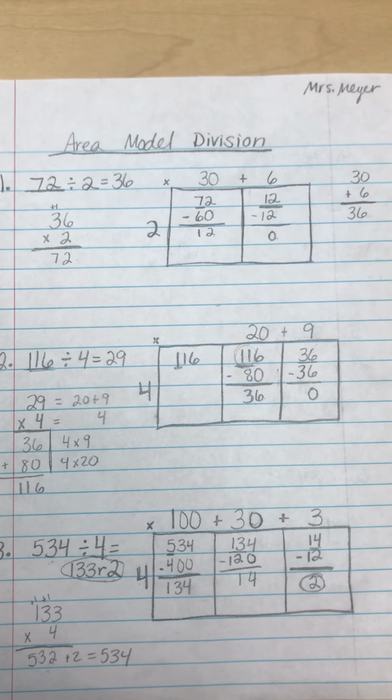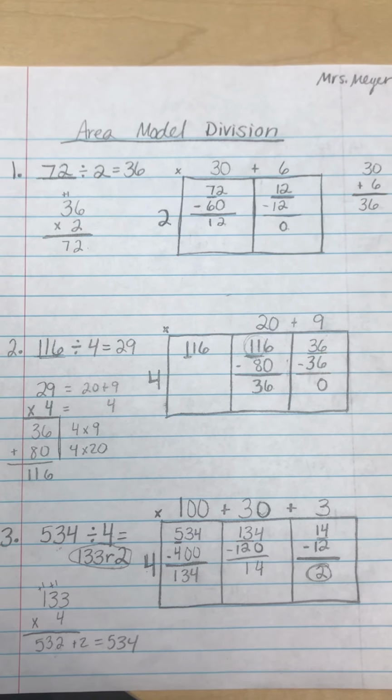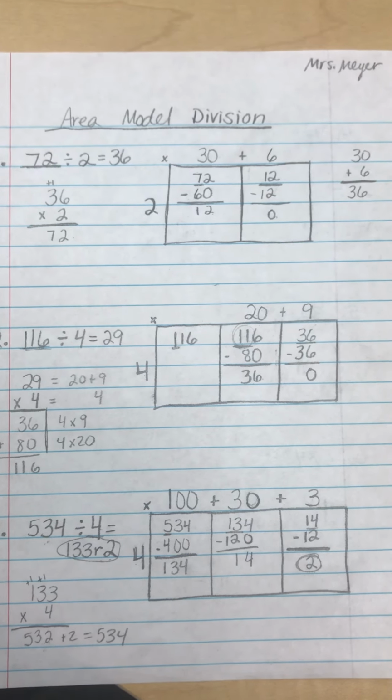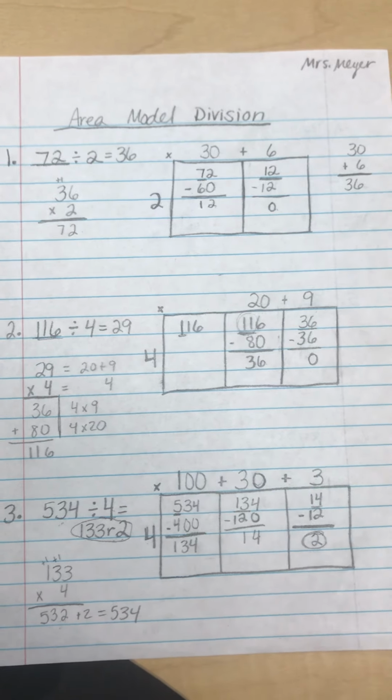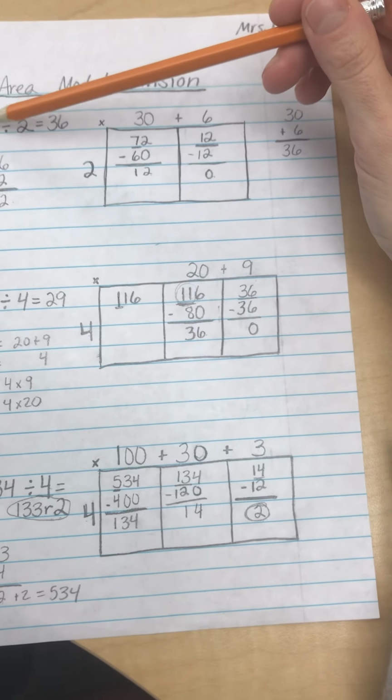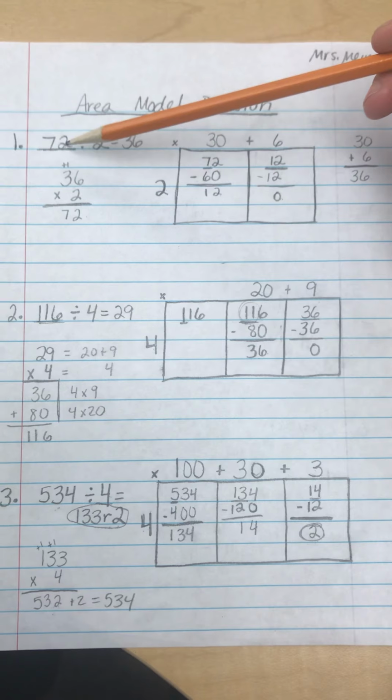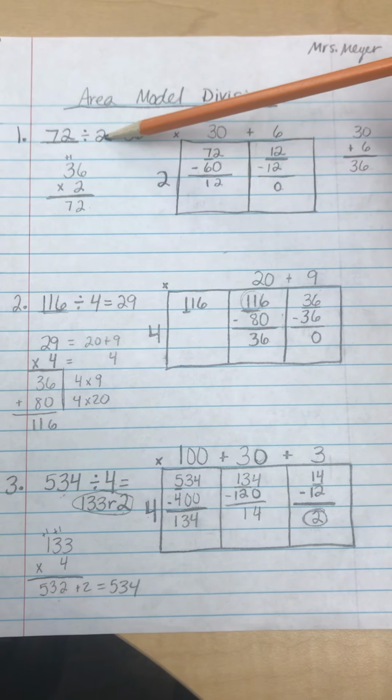Today we did division using the area model. I've also seen it called the rectangle model, and I've also seen the area model done in a different way. But let me show you how we did it. For the first one, we did 72 divided by 2.